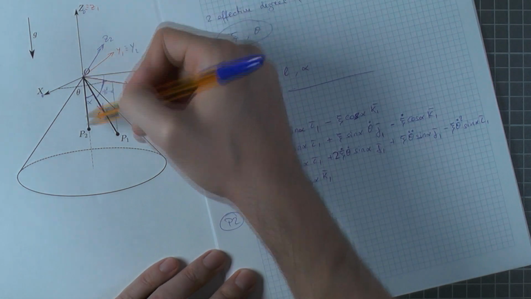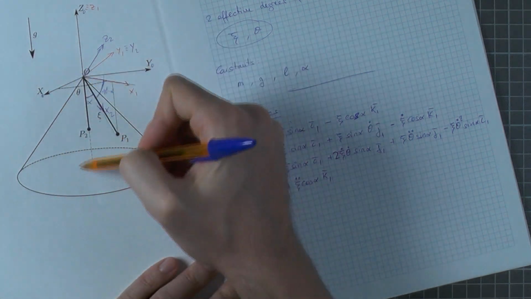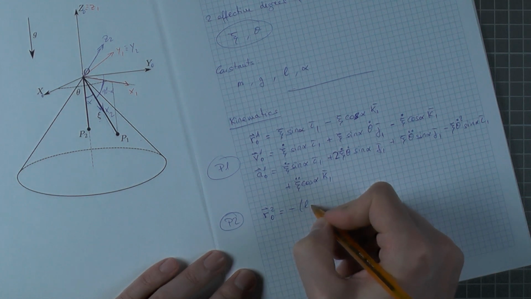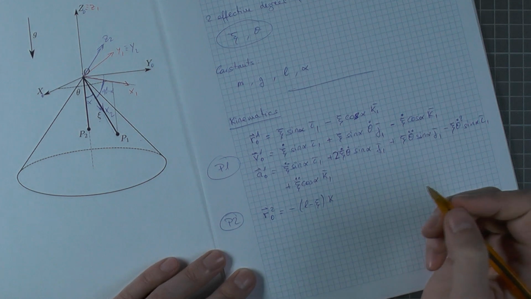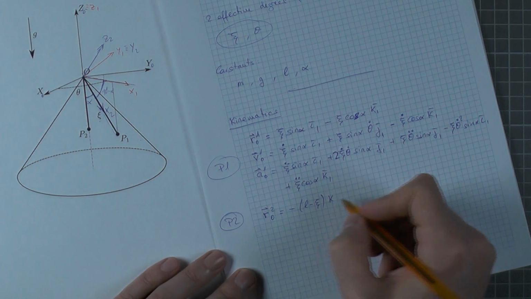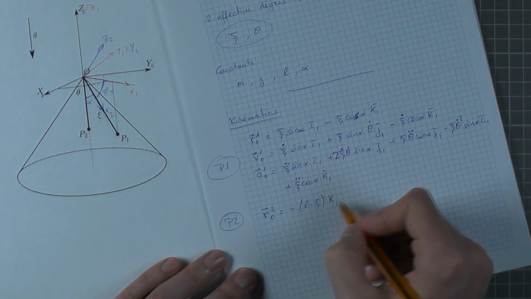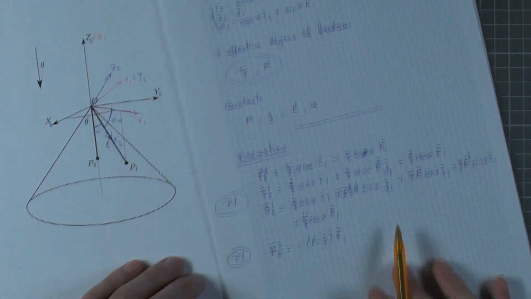And since this is hanging below the xy plane, it's a negative z direction, we write it as minus L minus h K0. Okay, we can use K0 or K1, it's no matter here. Since we are using 1 above, let's just use it. Remember that they are the same, the two vectors.